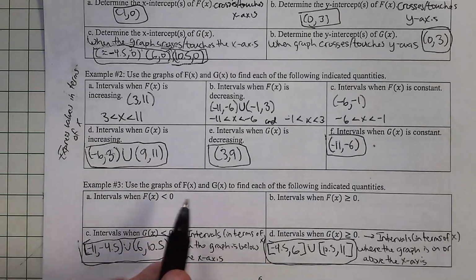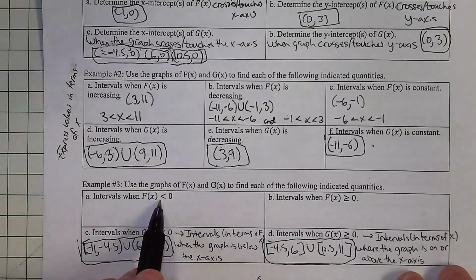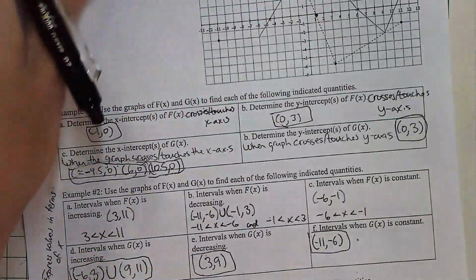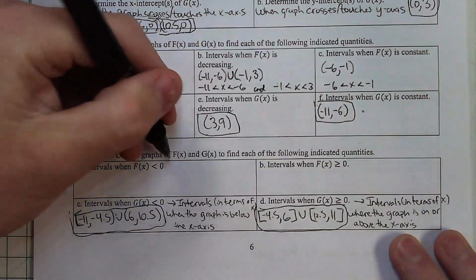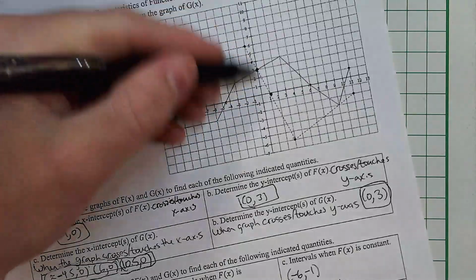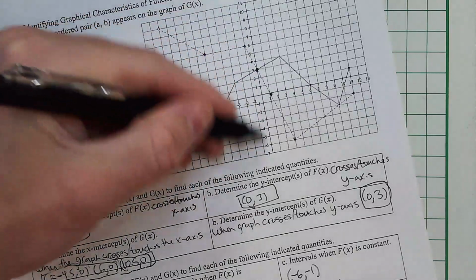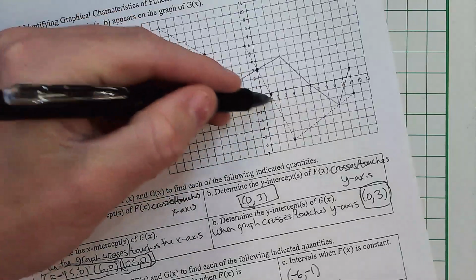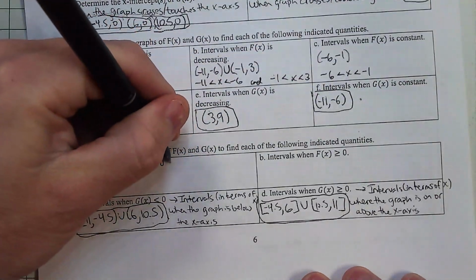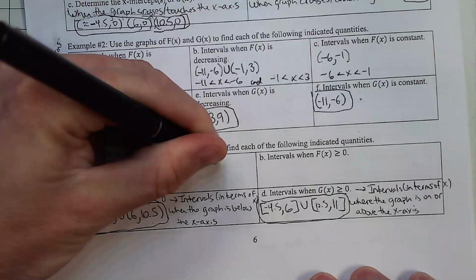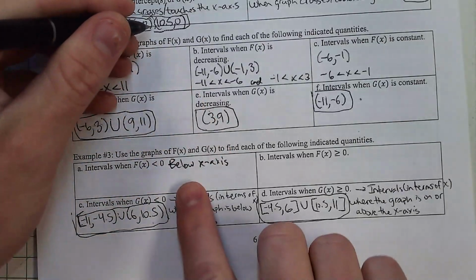to find the following intervals. When f of x is greater or less than 0, f of x is the same thing as y. So when y is less than 0, let me dumb this down for you. When's y less than 0? Up here or down here? Down here. So it'd be below the x-axis, okay? So it's less than 0 below the x-axis. So we want to know when the graph's below the x-axis for this.